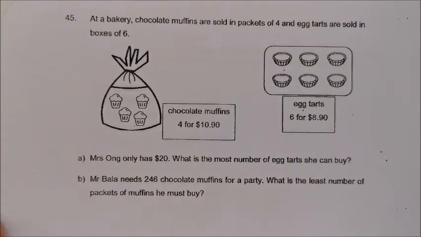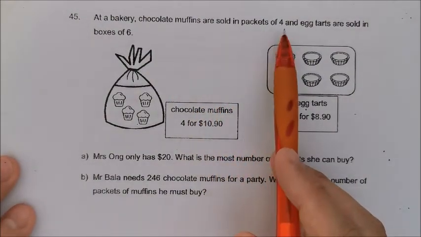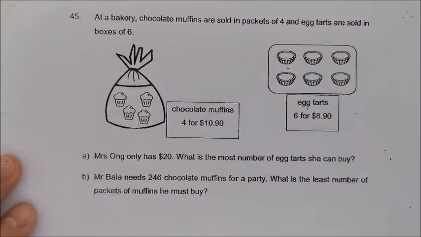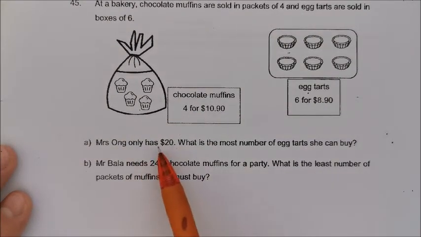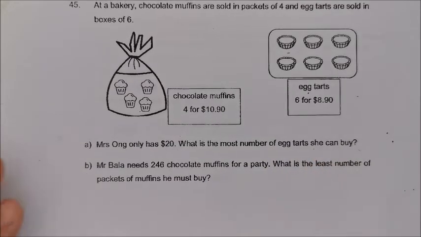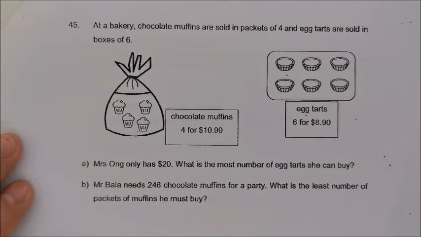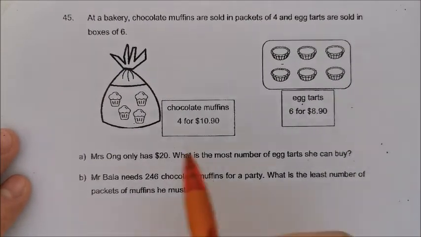Okay, question 45. At a bakery, chocolate muffins are sold in packets of 4 and egg tarts are sold in boxes of 6. Mrs. Ong only has $20. What is the most number of egg tarts she can buy? Guys, these questions, when I went through in class, most of you had problems.